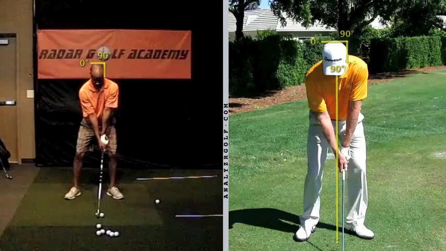Okay, Chris, I want you to take a look at something that I noticed the other day when I was analyzing your videos, and it really pertains to your upper center translating towards the target in the downswing. In other words, your upper center of mass, your sternum, moving in this direction in the downswing.